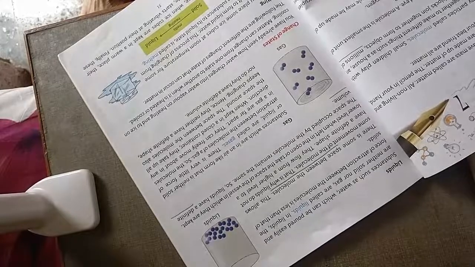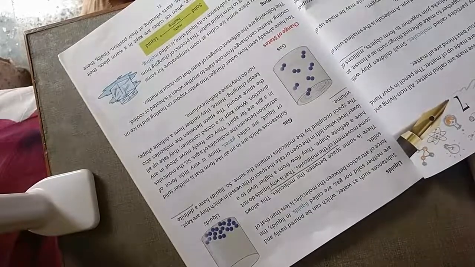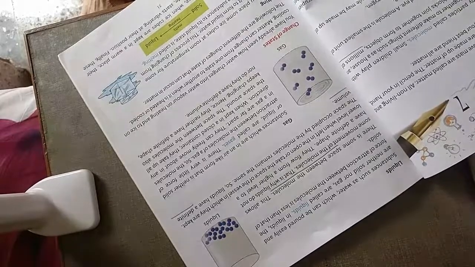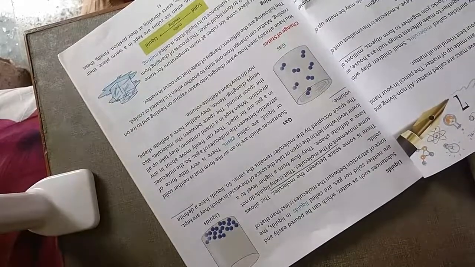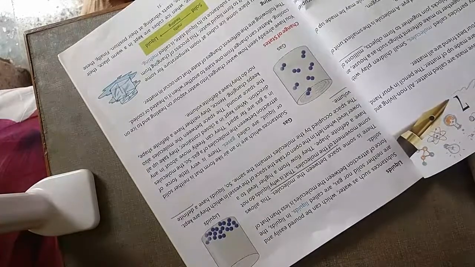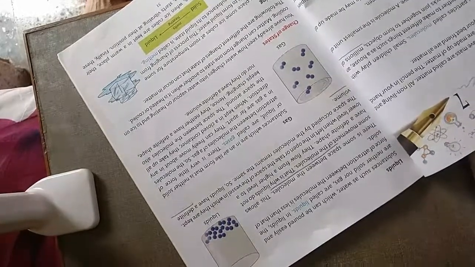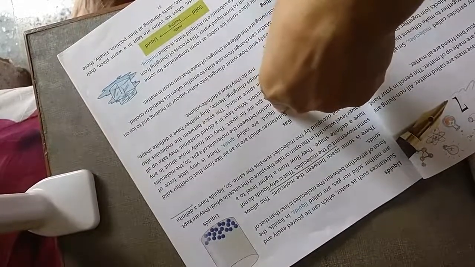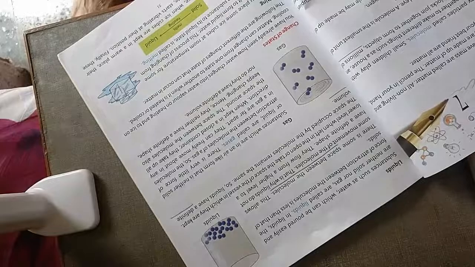Why? Because you see the spoon is solid, it can't take the space between the water molecules, so the volume has been increased. If you dip your finger also in a half glass of water, you will see there is a change in volume. Why?